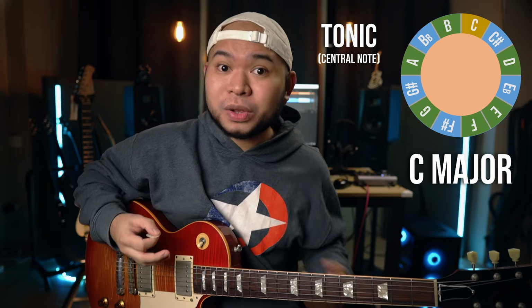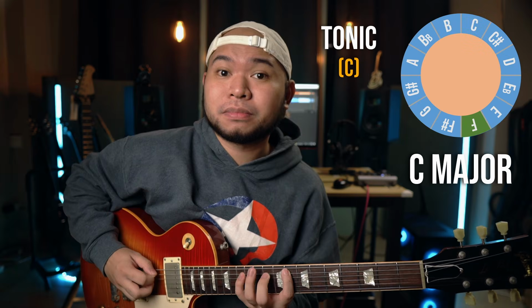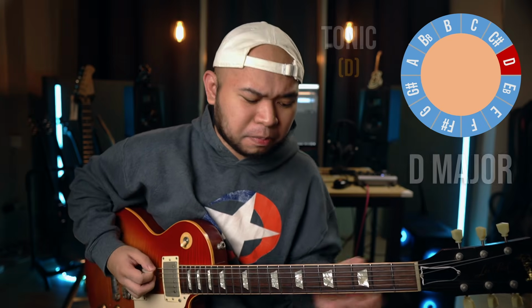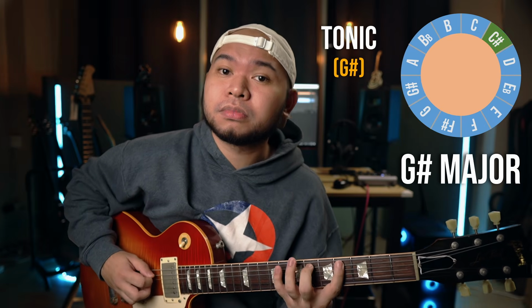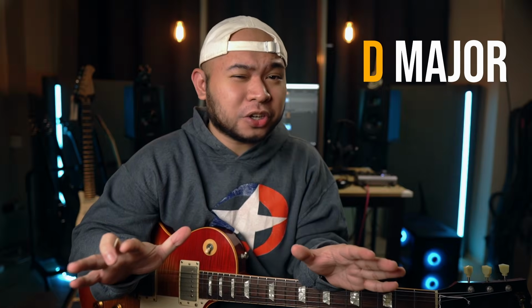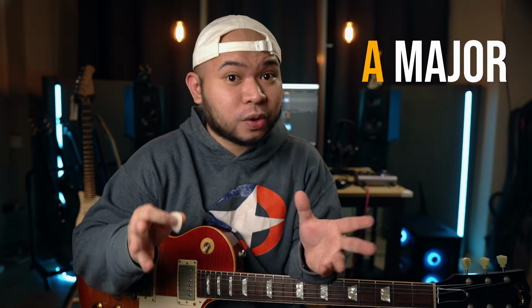Now, a key will always have a center note or what we call a tonic. At pinapangalan ang isang key based sa tonic nito. So for example, C major, it will have a tonic C. Same goes for D major, D. Or say G sharp, G sharp. So we have 12 major keys, sound-wise, dahil meron tayong 12 distinct notes. So bakit importante ang keys?